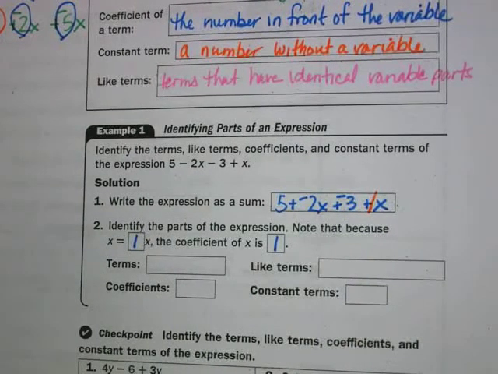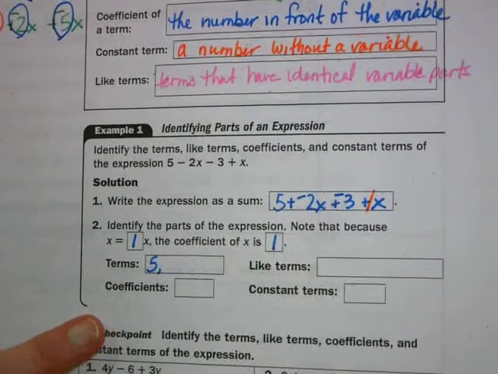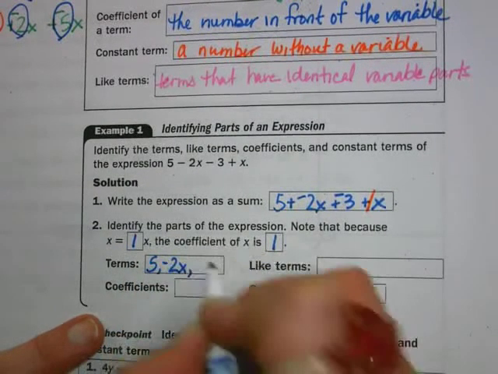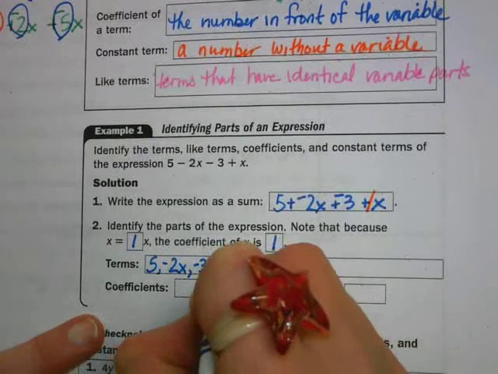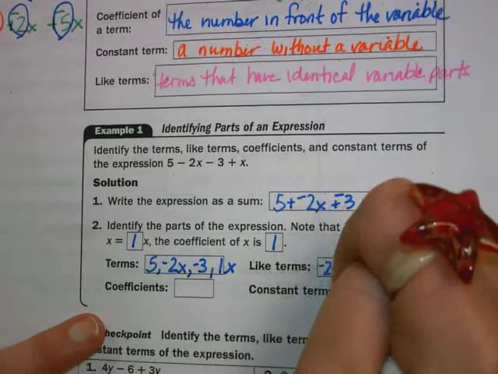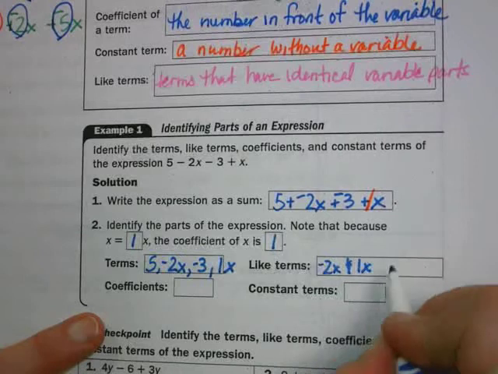And now they want you to list out all the terms. So the first thing we do when we list terms is we write it out with commas. So 5, negative 2x, not positive, negative 3, and 1x are the terms. Like terms, there's a couple pairs. The first pair of like terms is the negative 2x and the 1x, or you could just write x.